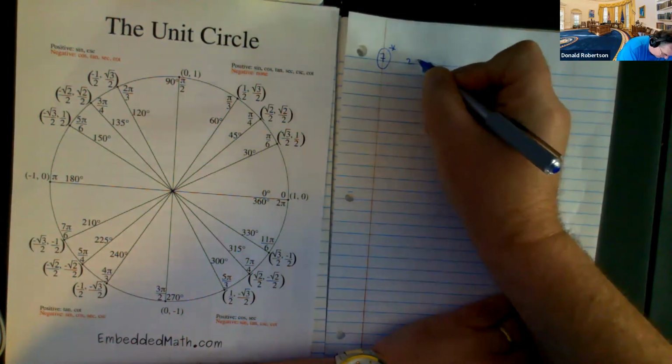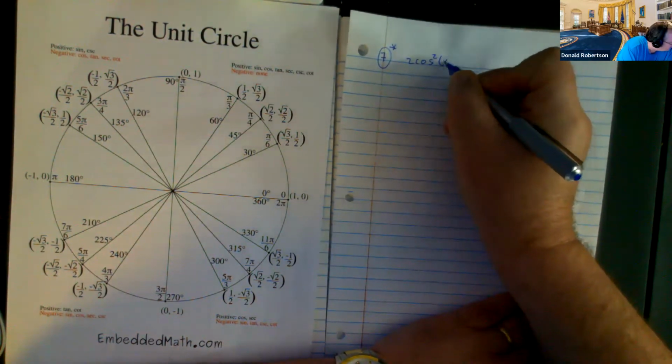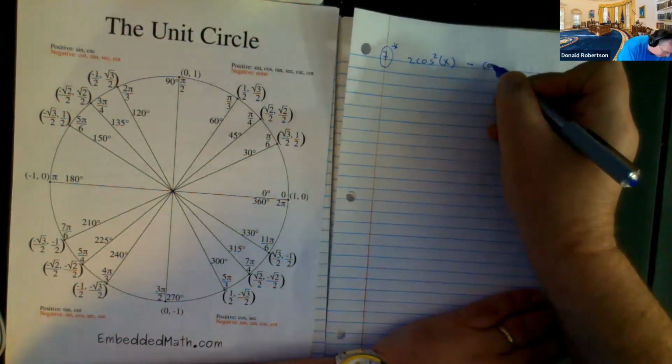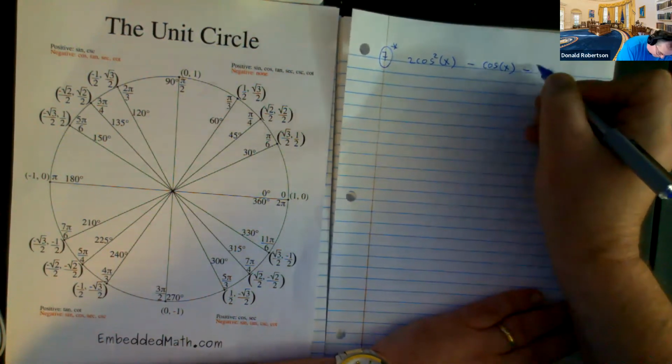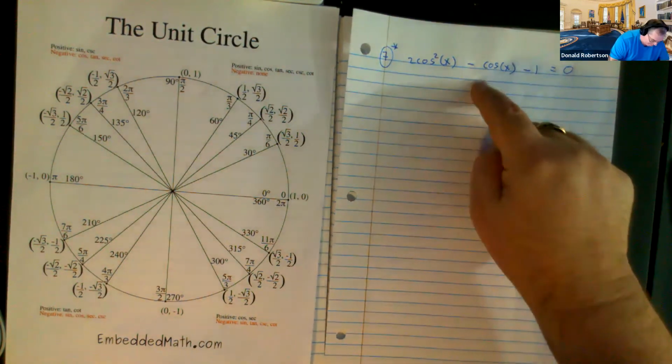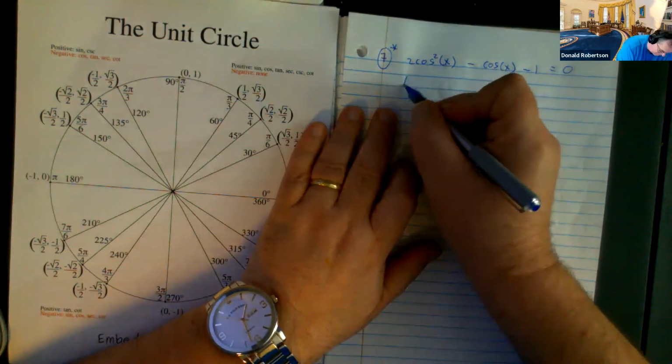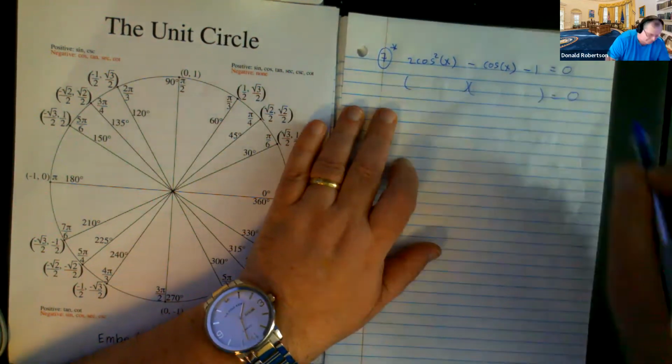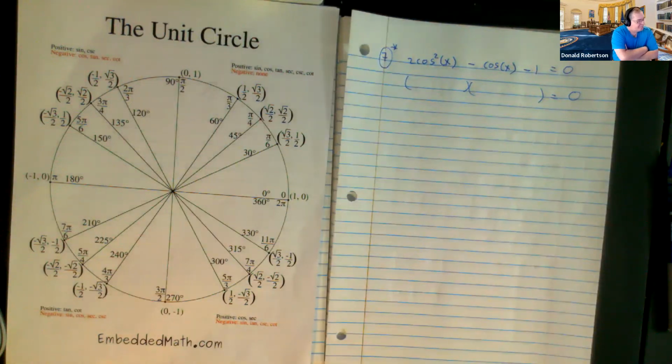So the next fella is 2 cos squared x, take away a cosine x, take away a 1 equals 0. Anybody who can tell me what to do next deserves brownie points. This is not obvious at all. But this guy can be factored. How on earth can you factor 2 cos squared, take away a cosine, take away 1, and yet you can?